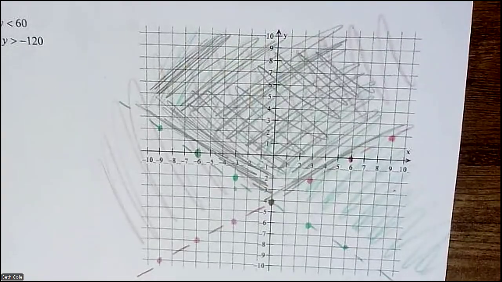Now, since both of those are dotted, do any of the points along the lines count? No, none of them do. So can you give me a point that does count? 0, 0. Go for the easy one.